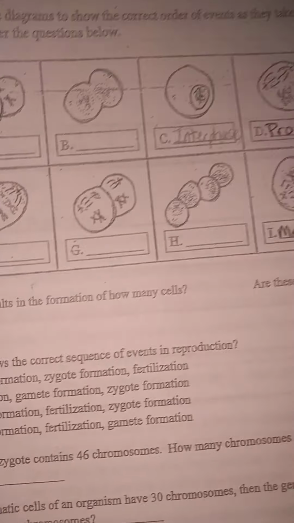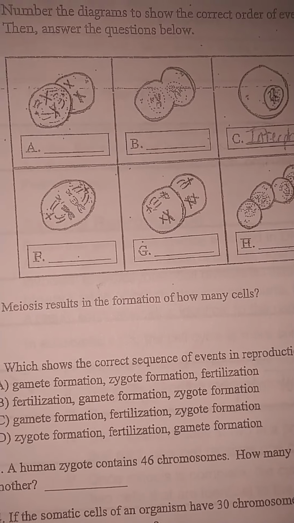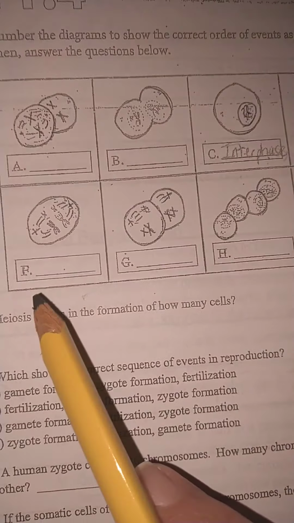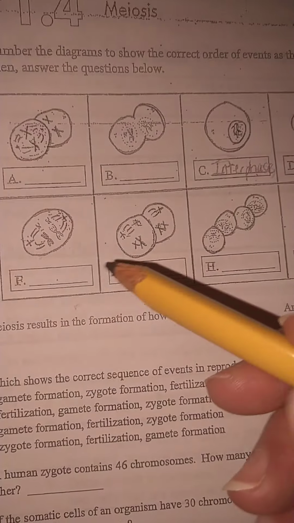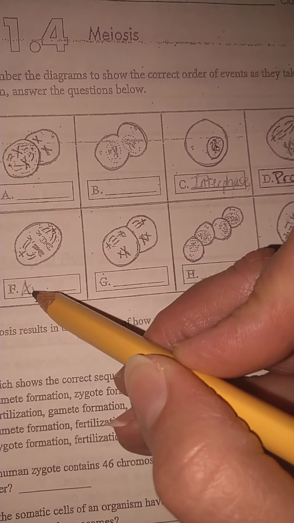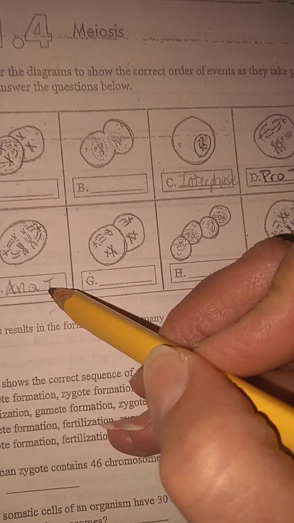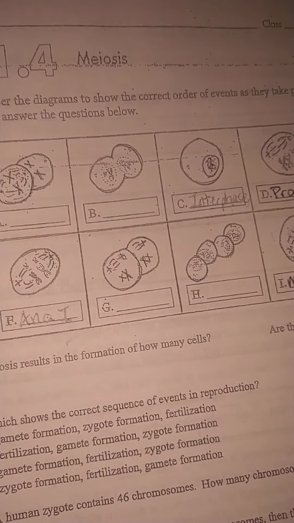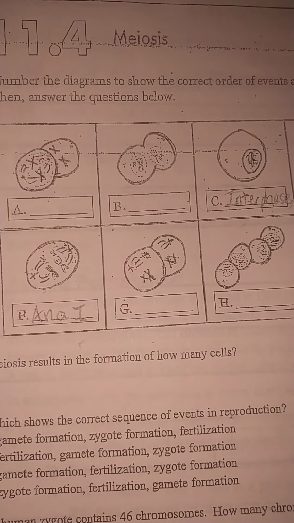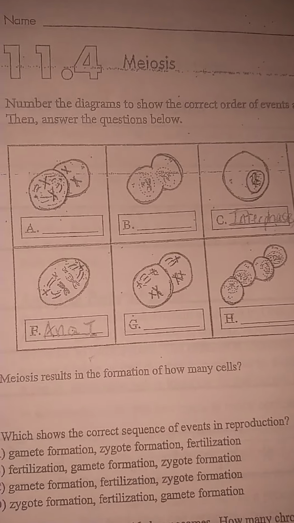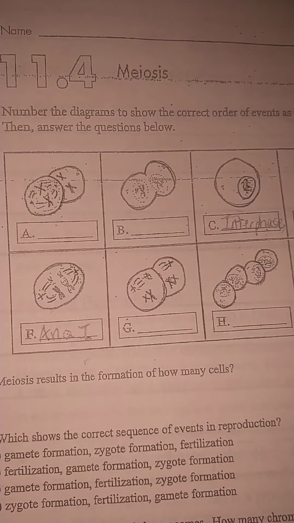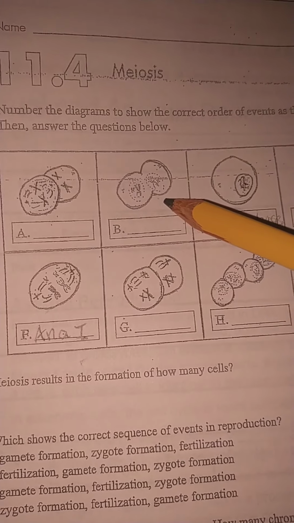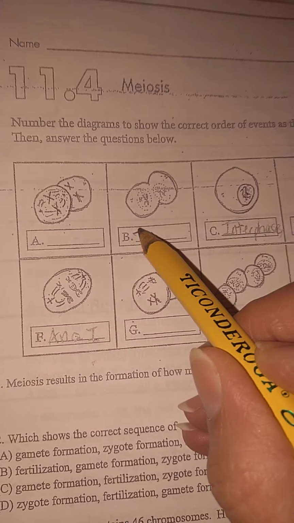And then they start to pull away from each other. PMAT: prophase, metaphase, anaphase. Ana means away. So right here they're starting to pull away from each other. So this would be anaphase 1. And then PMAT, prophase, metaphase, anaphase, telophase. Telo starts splitting into 2. So this is one cell starting to split into 2. So this would be telophase 1.